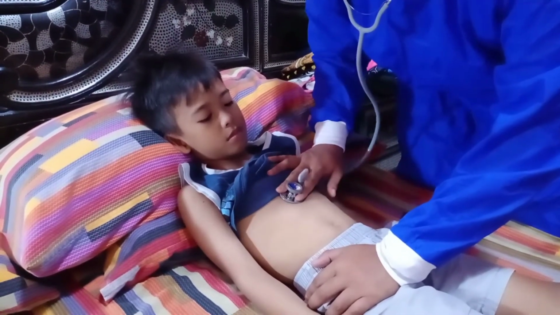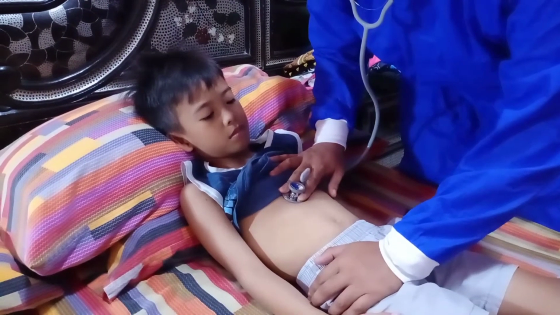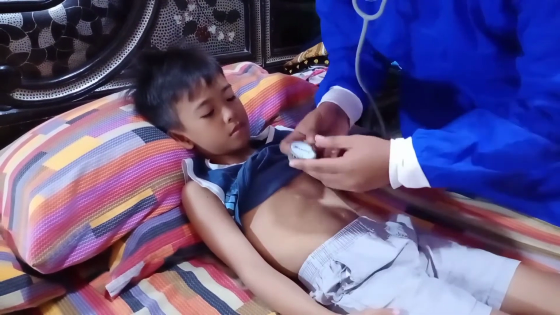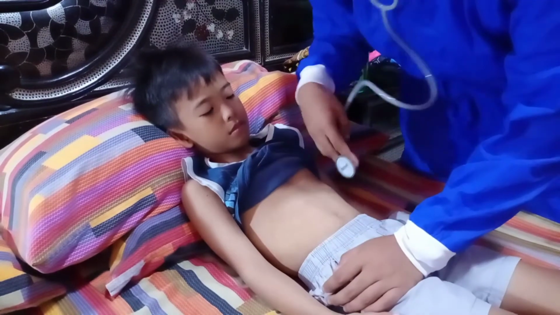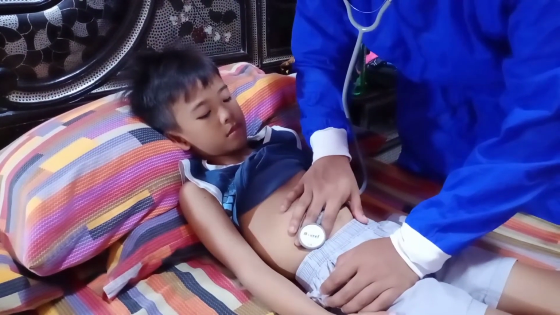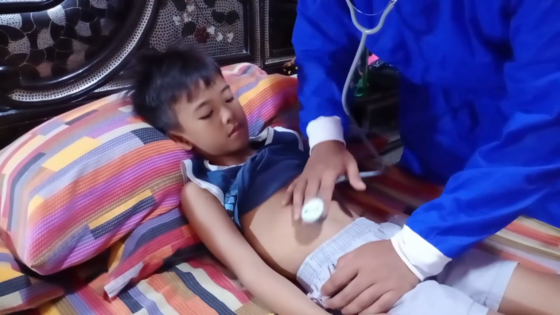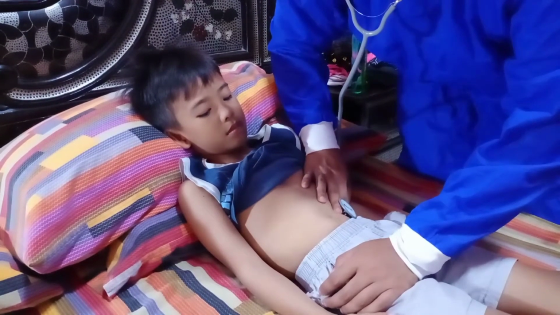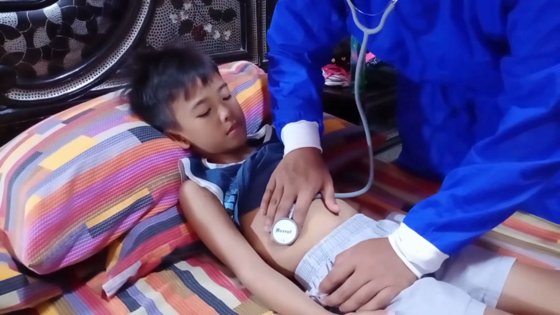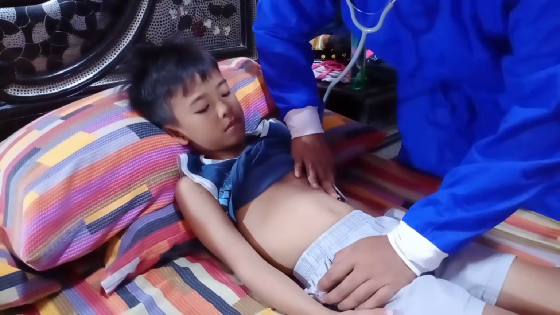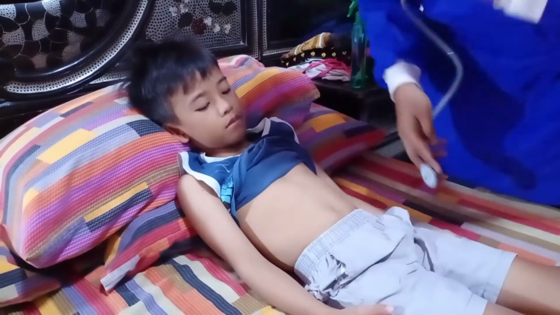Place the warm diaphragm in each of the 4 quadrants of the abdomen. This is to determine the presence or absence of bowel sounds. Use the bell of the stethoscope over the aorta, renal, and iliac arteries to listen for bruits. Bruits are whining sounds heard over the major arteries during systole and diastole. Work out the several areas in each of the 4 quadrants.